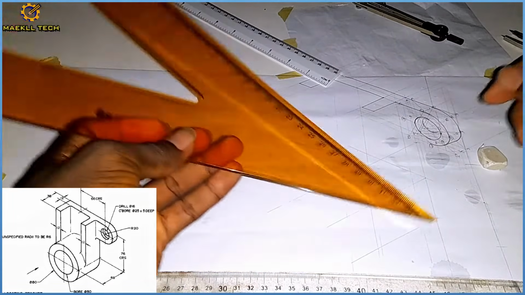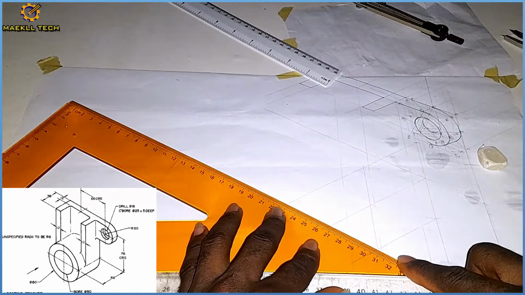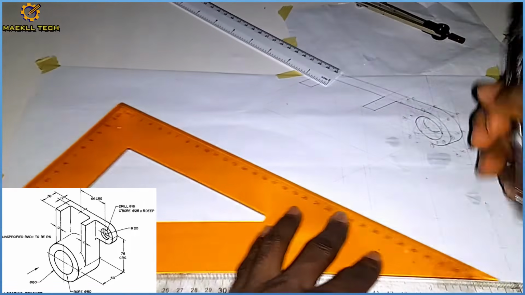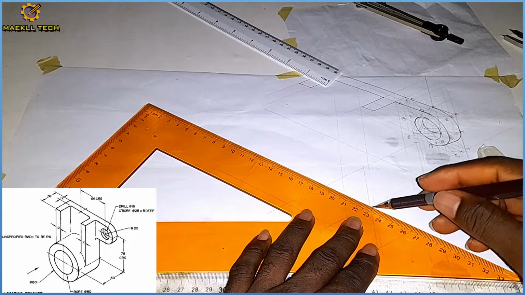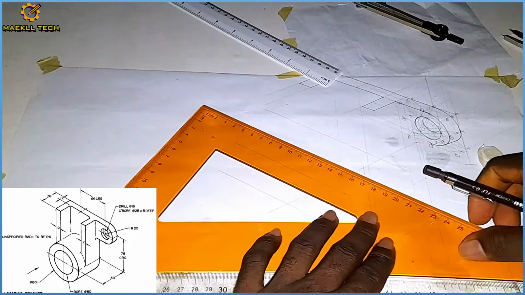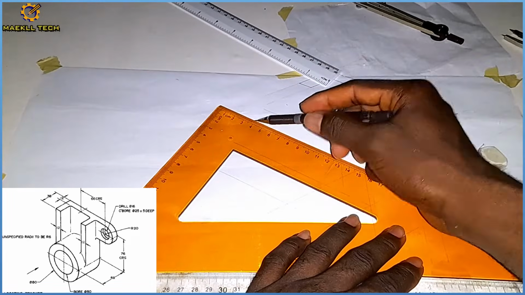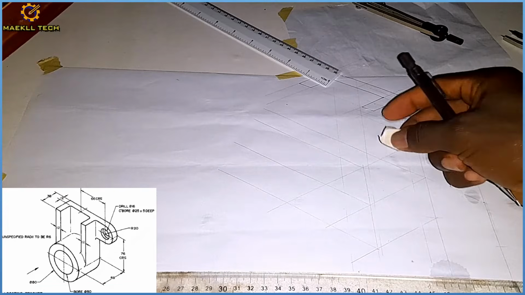I come here, I develop this like this from this midpoint also, like this, and from this area here like this. I think it's making sense.